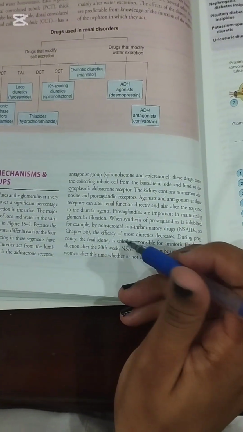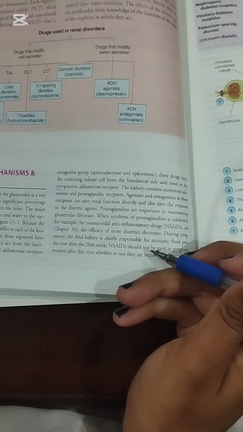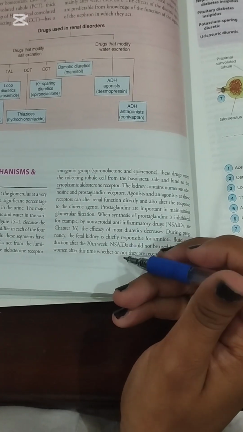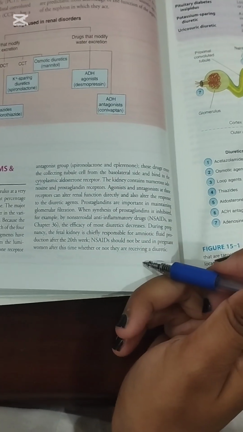During pregnancy, the fetal kidney is chiefly responsible for amniotic fluid production after the 20th week. NSAIDs should not be taken in pregnancy after this time, whether or not they are receiving a diuretic.